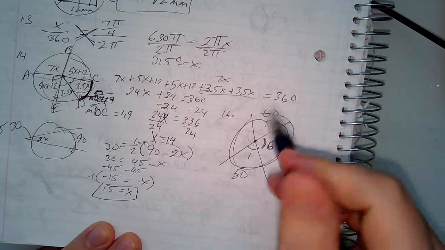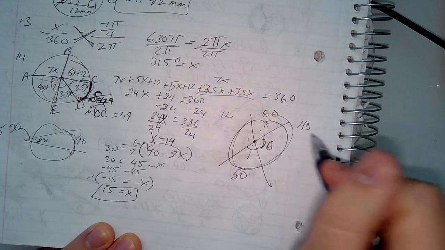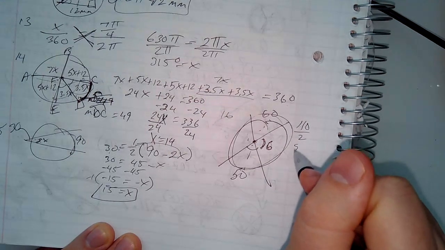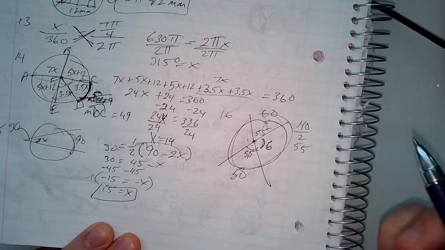So this angle plus this one, 50 plus 60, is going to give me 110. Divided by 2 is going to give me 55. So I know that this is 55 degrees. I know that this is 55 degrees.